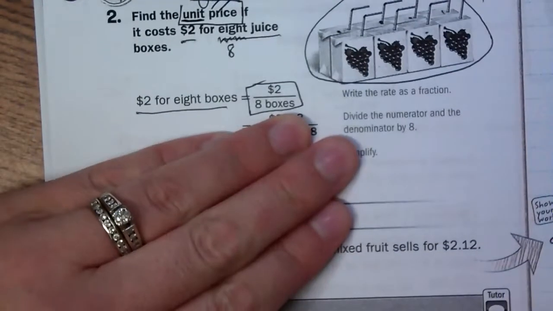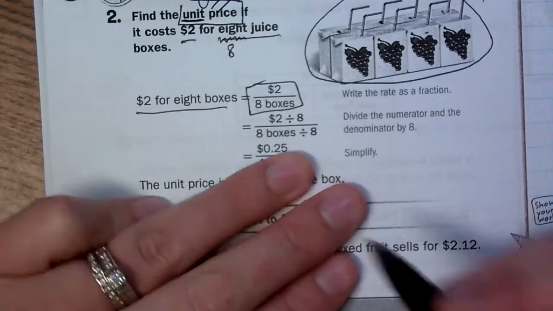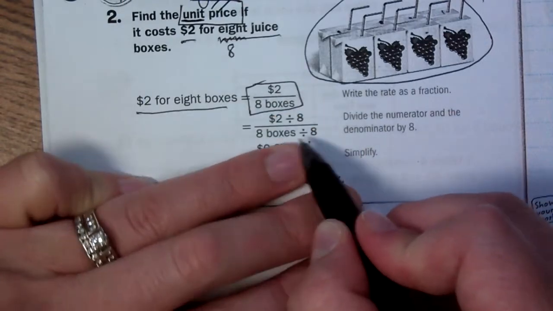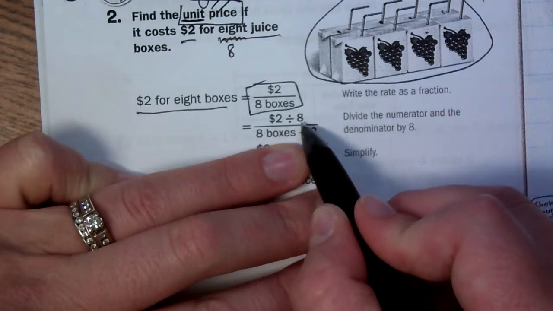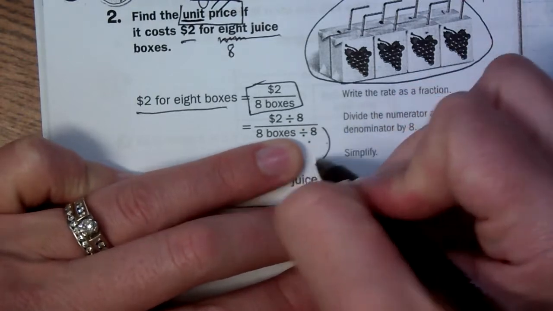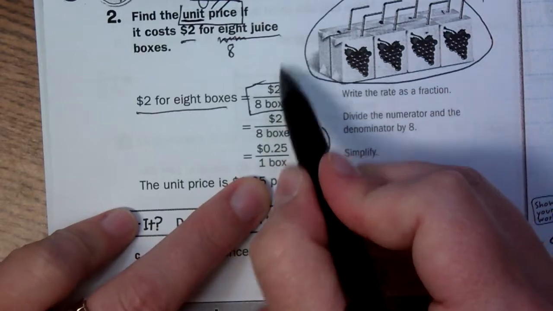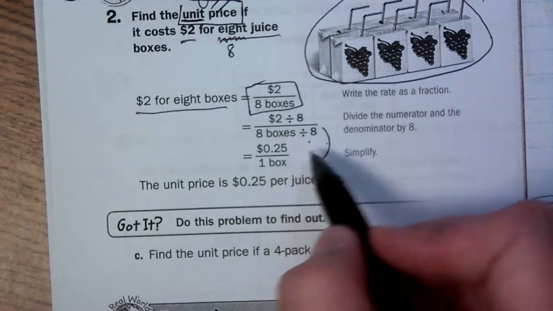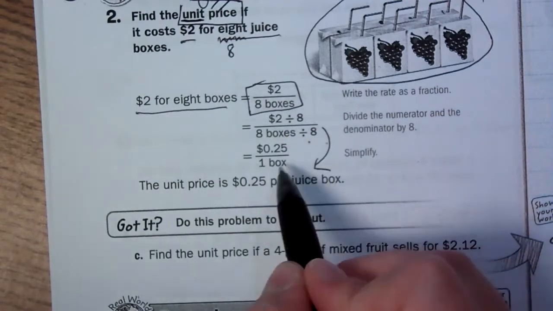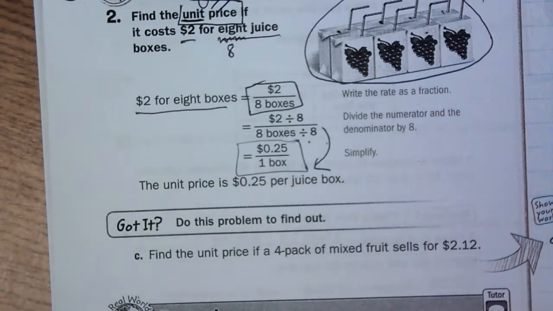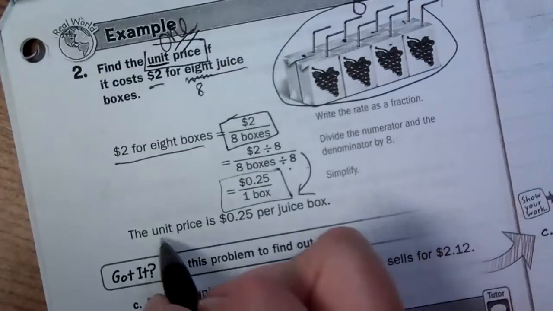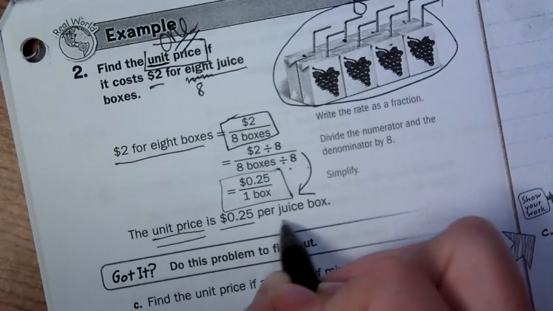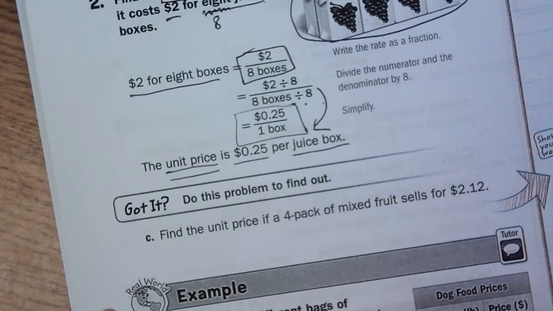And how are they getting rid of that 8? They're dividing by 8. So they're just showing you their work here. 8 divided by 8, and they're also dividing 2 by 8. So that's going to give them, don't be freaked out that they're doing their work down. We're going to start doing work down like this when we get to algebra, but it's okay if you're doing it going to the right. So when they did this out, they got 0.25, so 25 cents per box. So the unit price is 25 cents per juice box, per 1 box. All right, that's going to be really helpful for me.